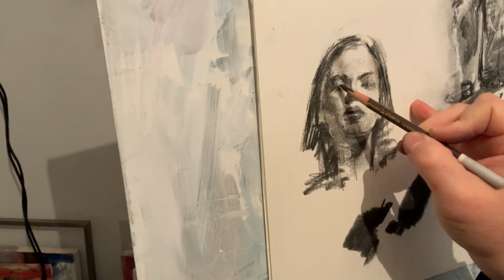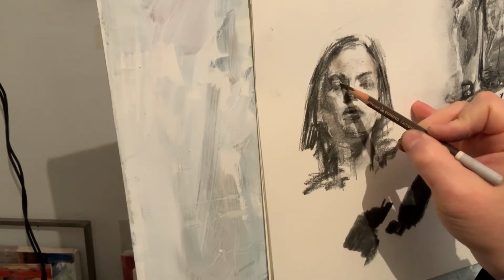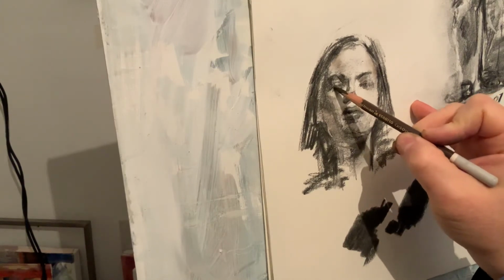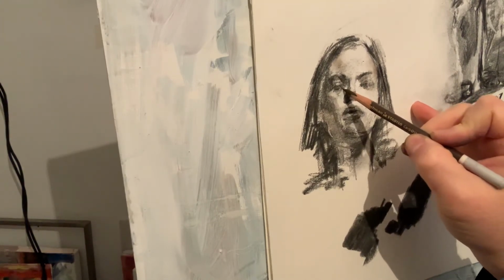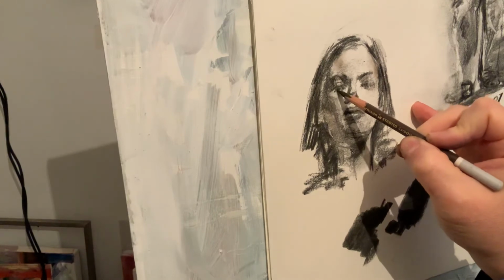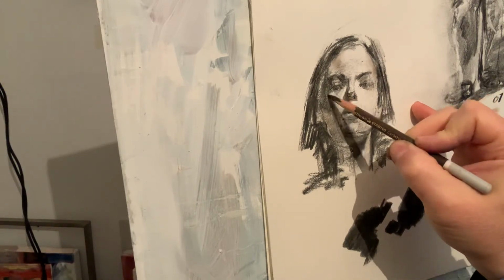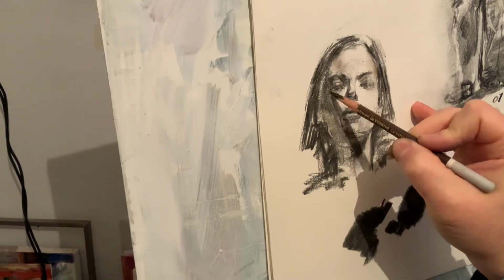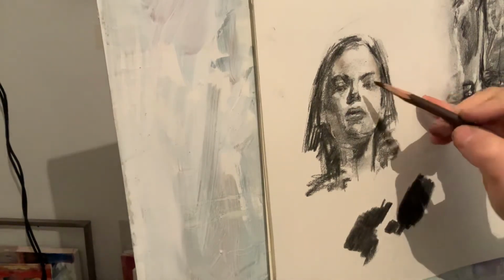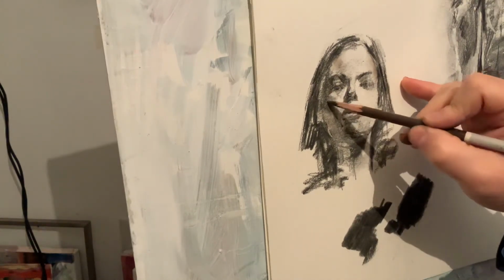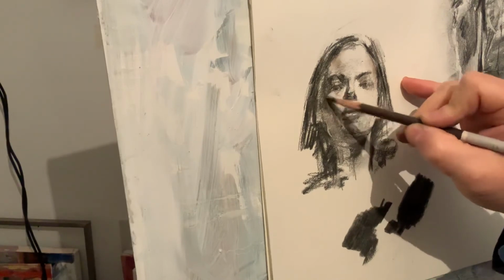Let's try to get these highlights. I got the eye, shadow under the eye here. There you are, that's looking good now. And a little bit of a dark shadow here, cheekbone.